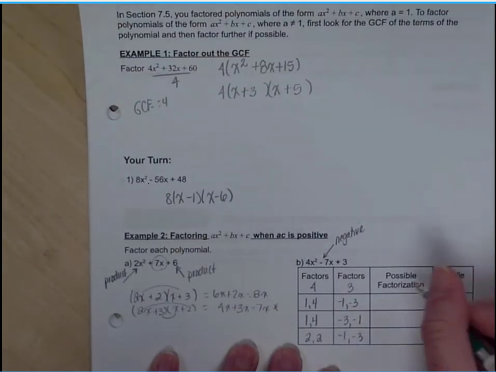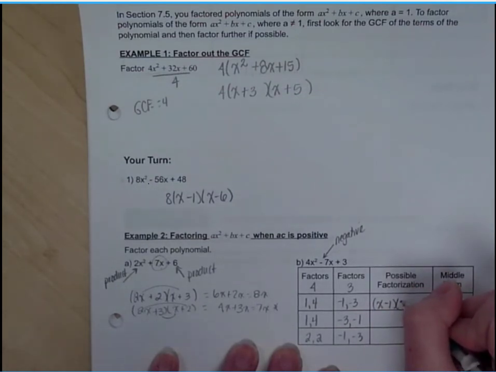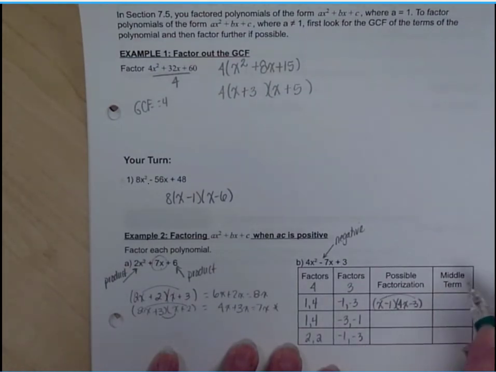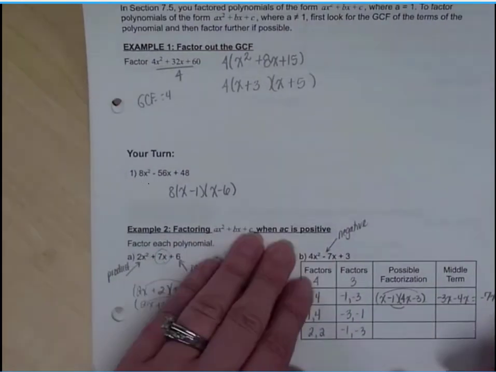So what does that look like here? This would give me an x minus 1 times 4x minus 3. So what is my middle term here? That's negative 3x minus 4x, which gives me negative 7x. So I can stop here because I have my middle term. So this is my final answer. Now, if this wasn't my final answer, I would need to continue until I got the correct middle term.